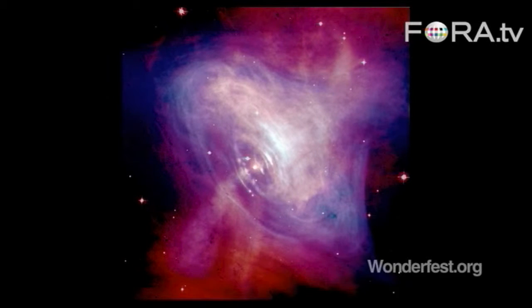It can't fuse iron. This causes a supernova, and this is when degeneracy pressure can no longer support the star. The core collapses, leading to a catastrophic explosion of the star. The last step of the death of a high mass star is either a neutron star or a black hole.